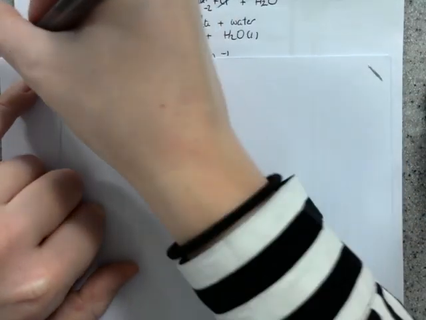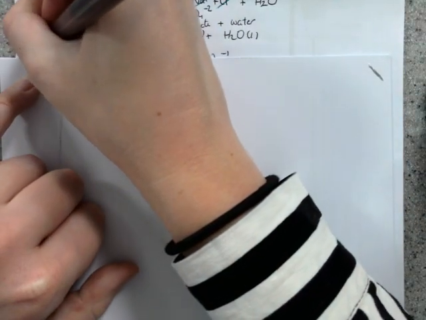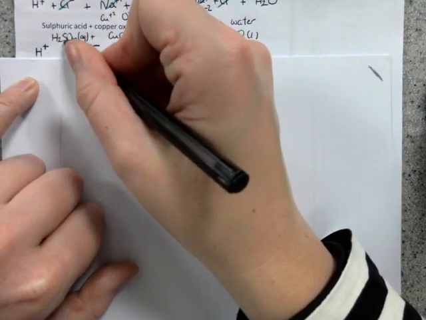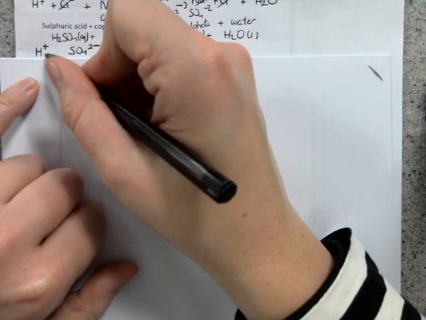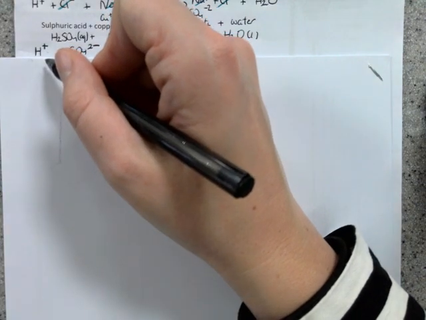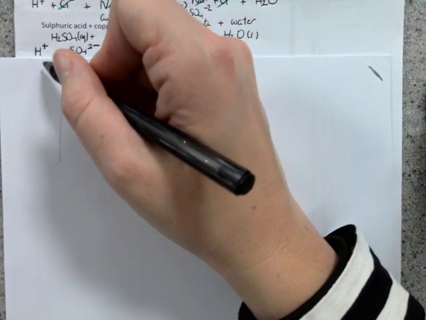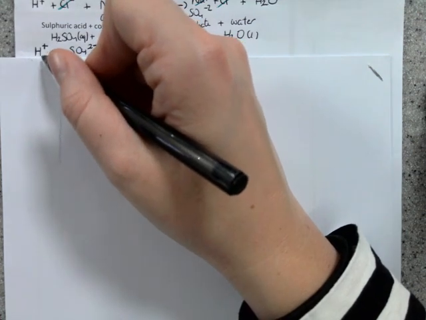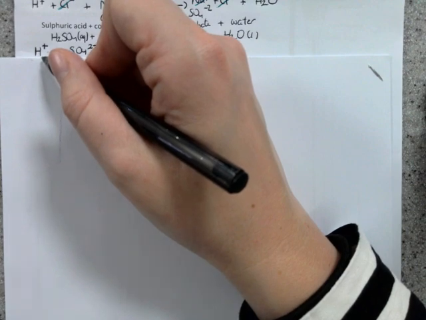Now, a common mistake here is we know hydrogen is H+, and what students will often do is they'll write a 2, just like it is in sulfuric acid. That small 2 says that 2 hydrogen ions are covalently bonded together, which is impossible. They're both positive, therefore they'll repel each other. Also, they have no electrons, so cannot form a covalent bond.